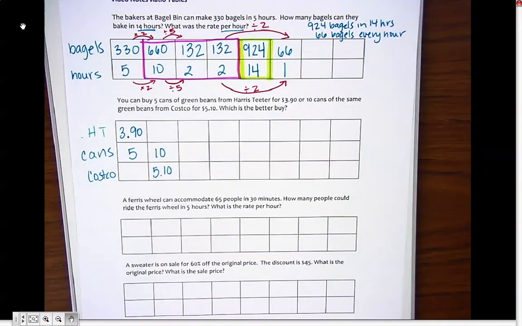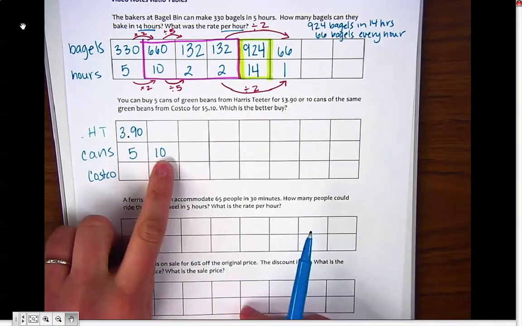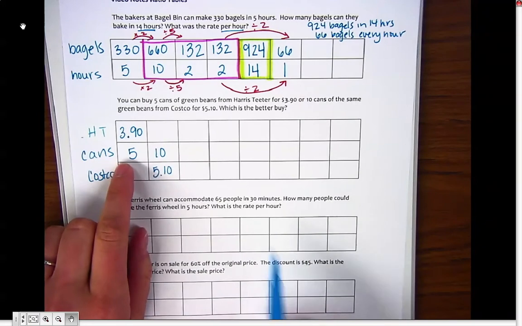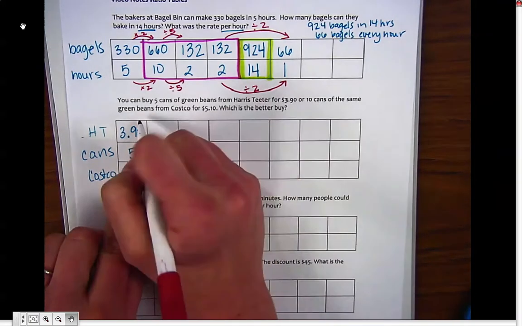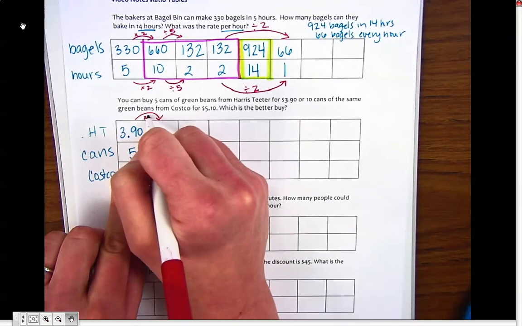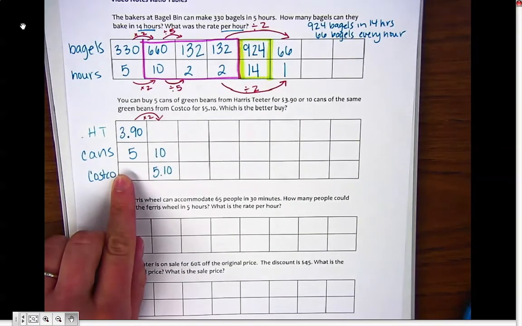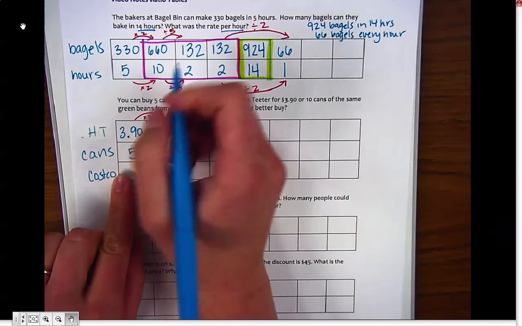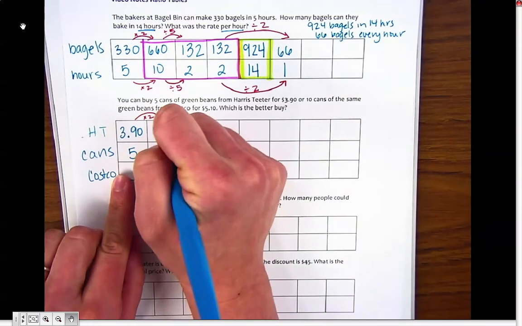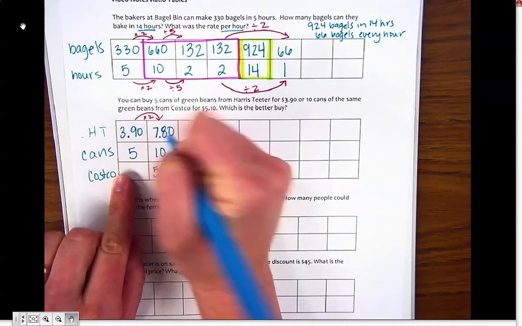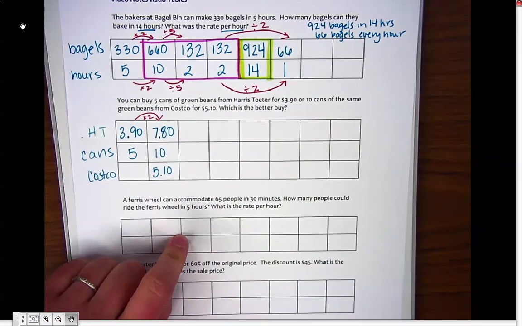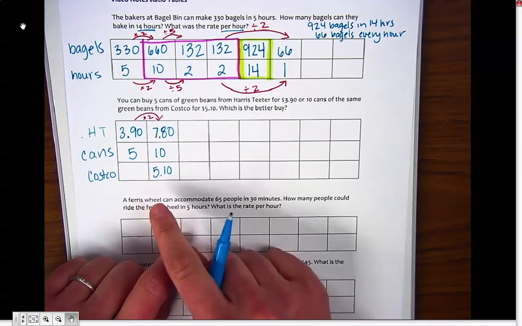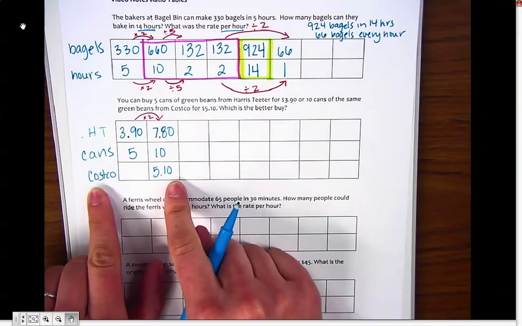All right, well, given this information, to go from 5 to 10, I know that I'm just going to multiply by 2. So times 2. That tells me that at Harris Teeter, it's going to be $7.80 for 10 cans of green beans. Well, I can clearly see at this point the better deal. The better buy is clearly going to be Costco, and by a lot too. But let me prove it another way.